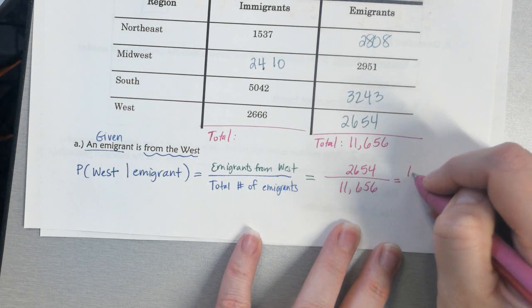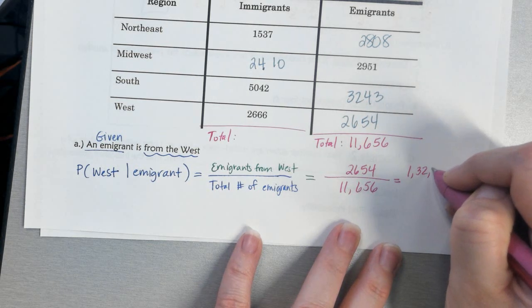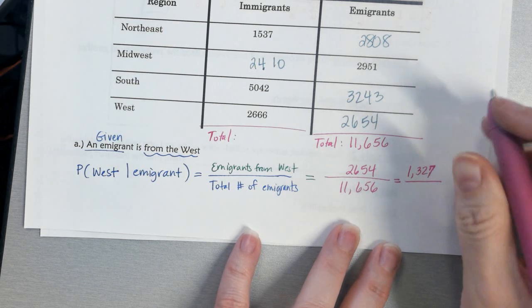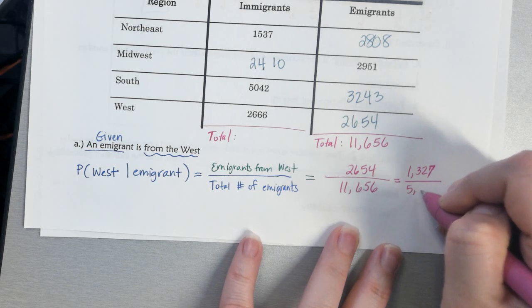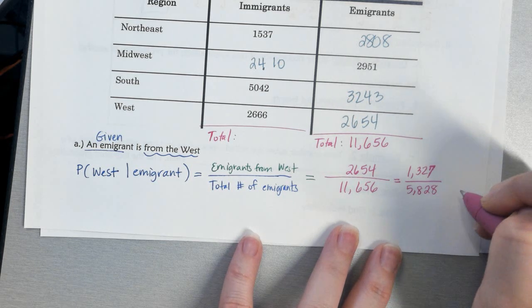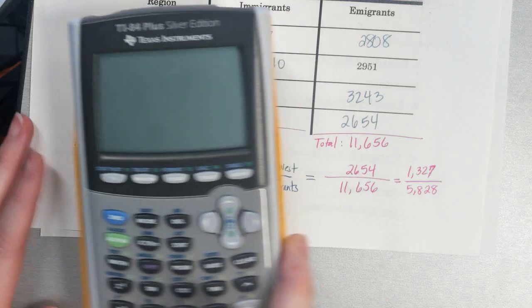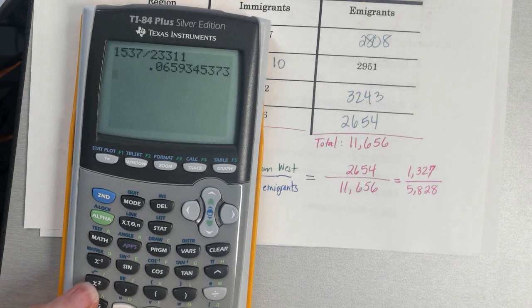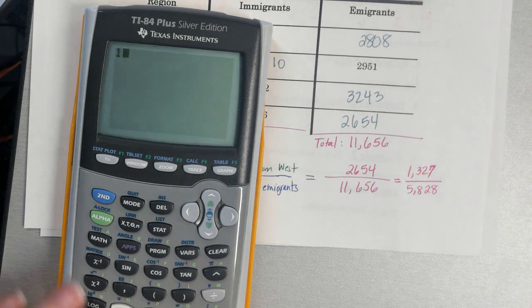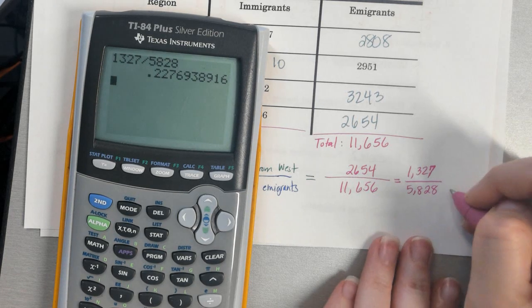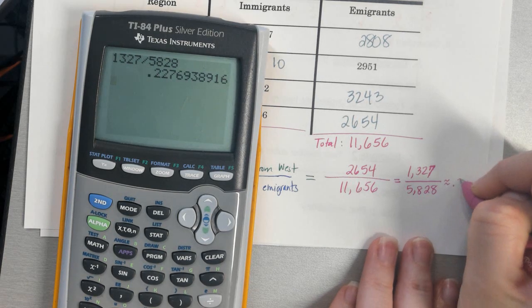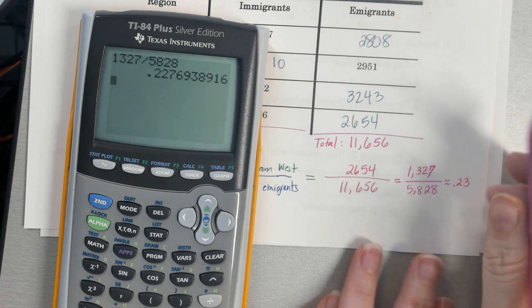So reduce. I know. These are kind of intense fractions. And then we're going to round to the nearest hundredth. When we do that, make sure that you're looking at the number behind the hundredths place. Okay, so that's going to be about 0.23.